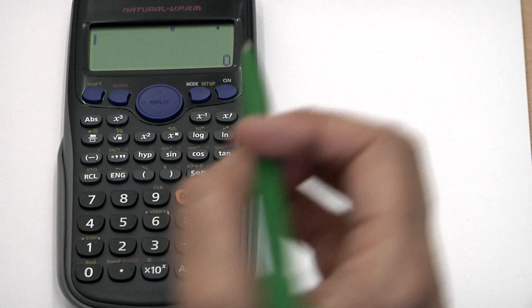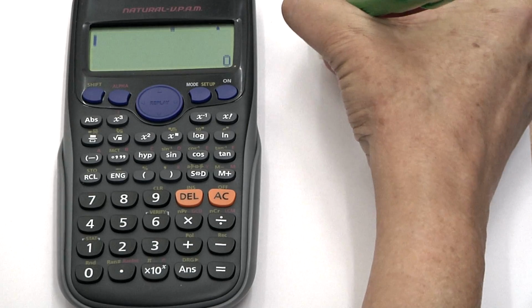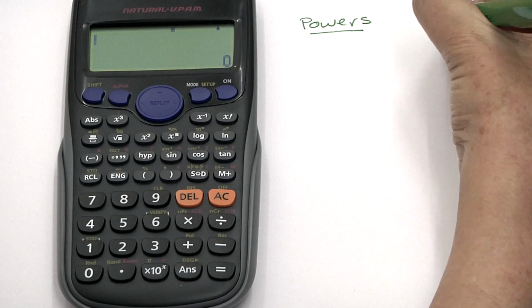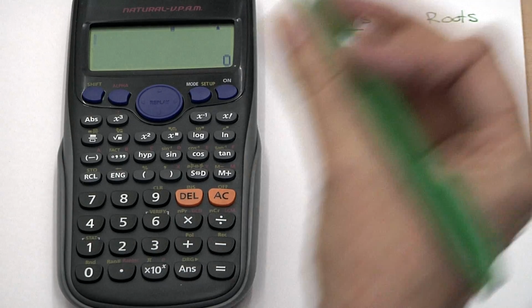Hi. Today I'm going to tell you about calculating powers and roots on the calculator. So not only squares and square roots, but all sorts of roots and powers. If we want to calculate powers and roots, we'll see how this works.